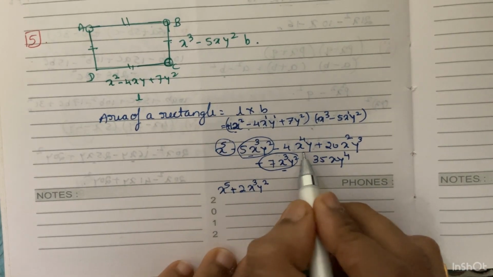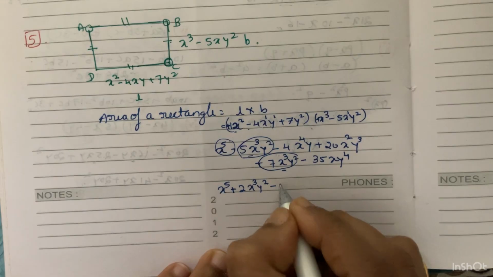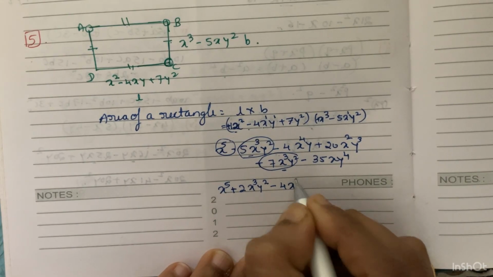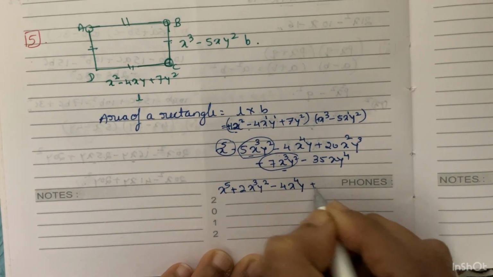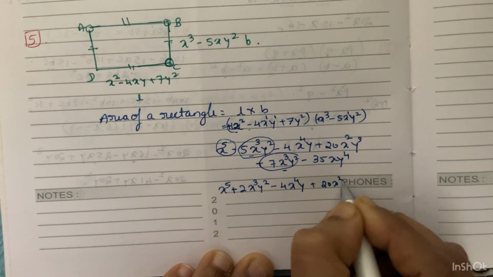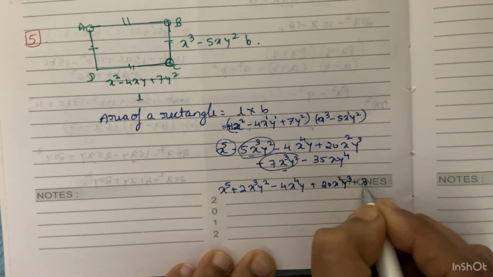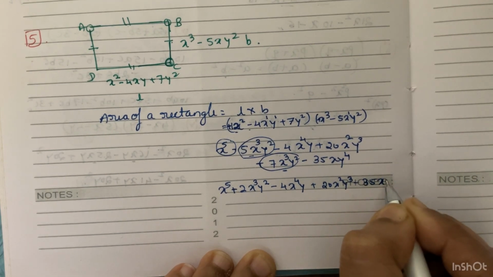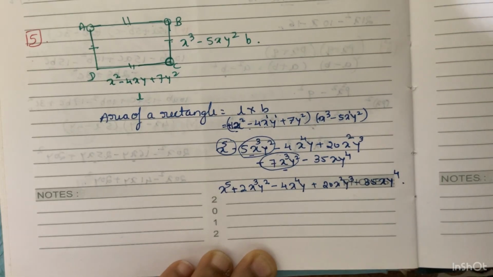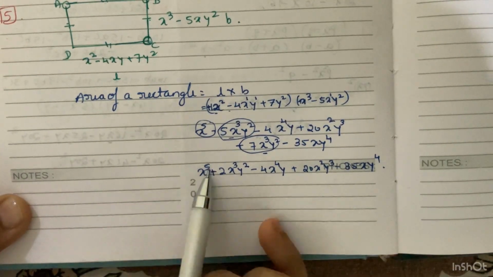Now apart from this we don't have any like terms, so the remaining terms I'm writing as they are: minus 4 x raised to the power 4 y plus 20 x square y cube minus 35 x into y raised to the power 4 here. Okay, this is the area of the rectangle here.